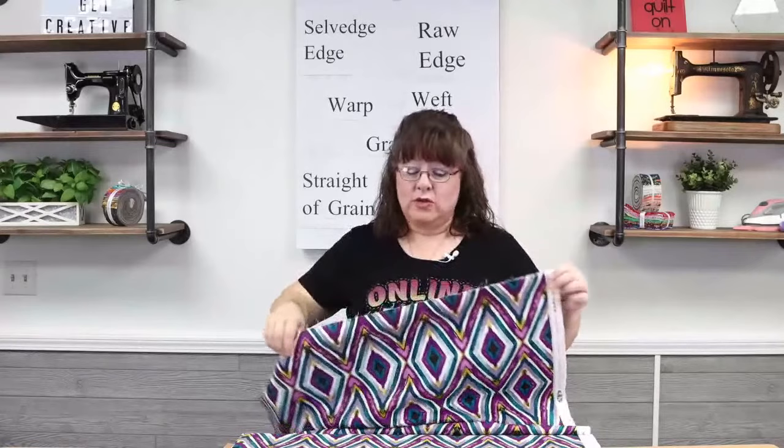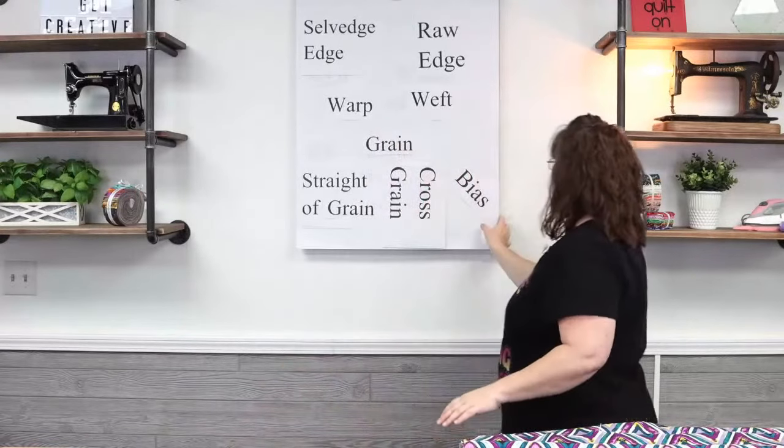So it's not going to be parallel to the selvage and it's not perpendicular to it. It's going to be at that 45-degree angle for the most part on that diagonal line. When you cut things on the bias, that's why you get a little bit of a stretch, because of the way the threads are, it allows them to separate and spread out a bit. So that's the bias.